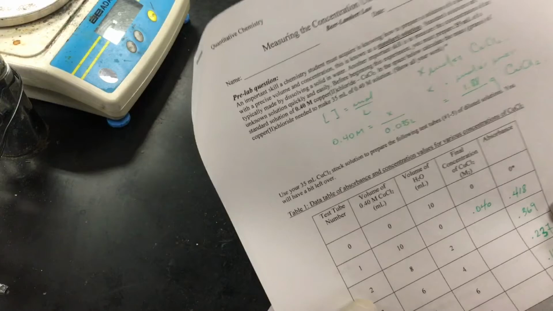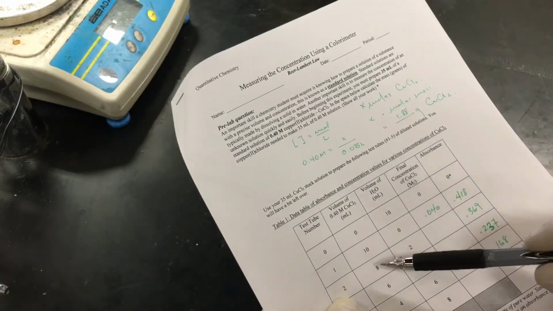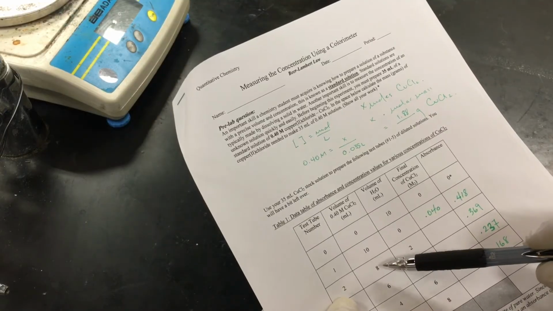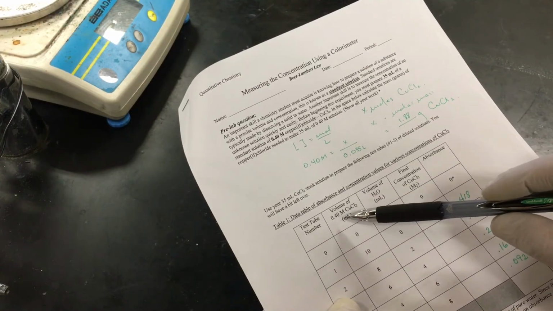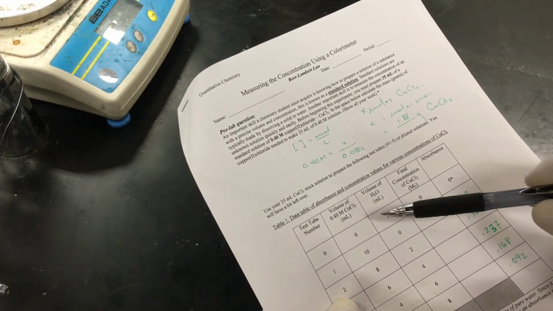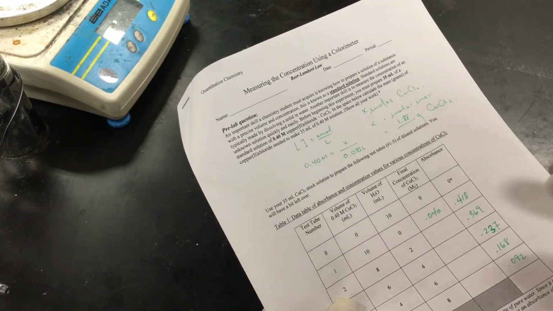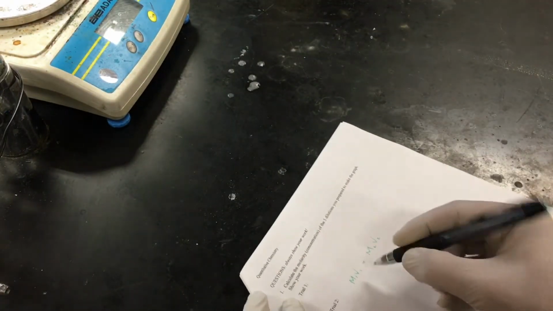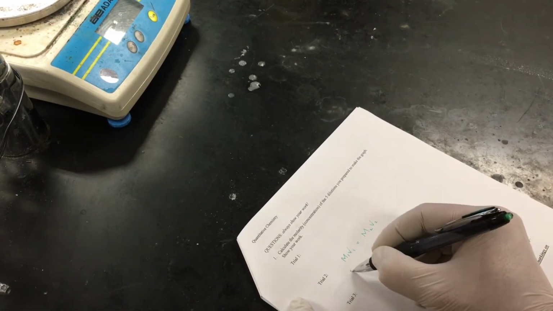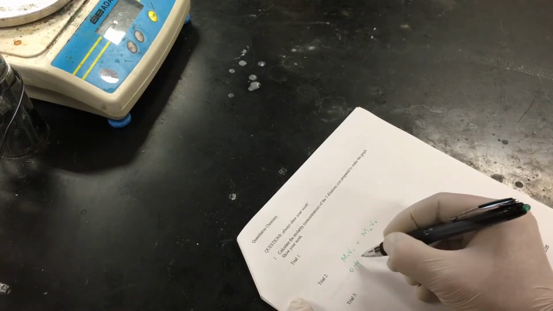So for test tube number 2, before we added the water, we had 8 milliliters of 0.4 molar copper chloride. So this is the situation before we add the water. Concentration 1, 0.40 molar.